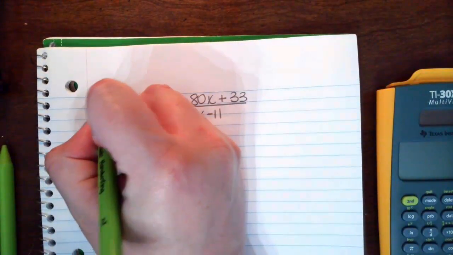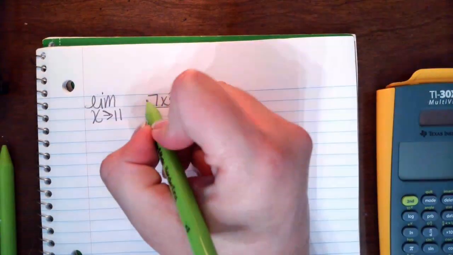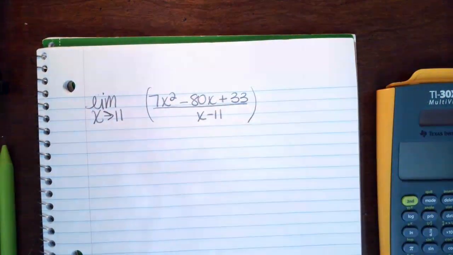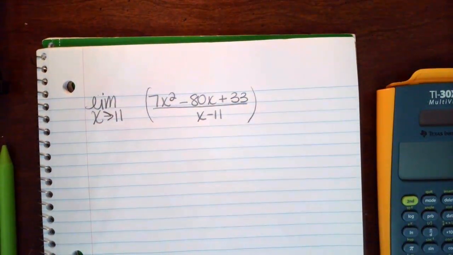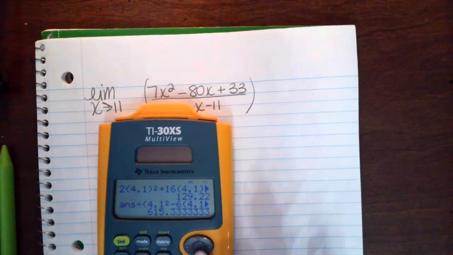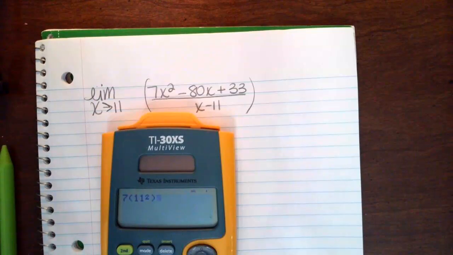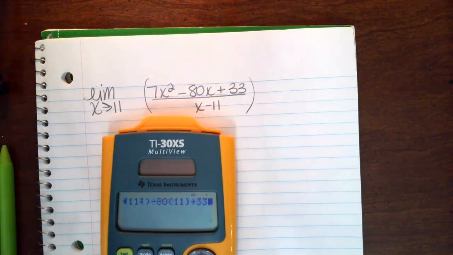So the next problem we have is 7x squared minus 80x plus 33 over x minus 11. So what do we do first? We try direct substitution. So we're going to take an 11. So that gives me 7 times 11 squared minus 80 times 11 plus 33.